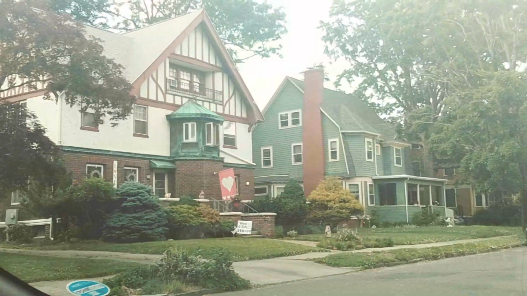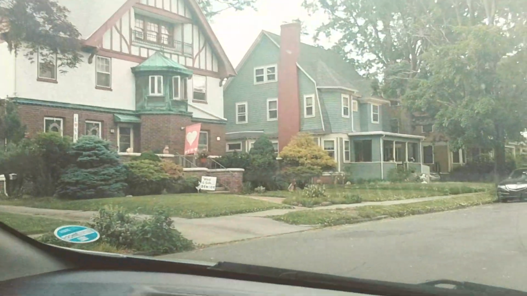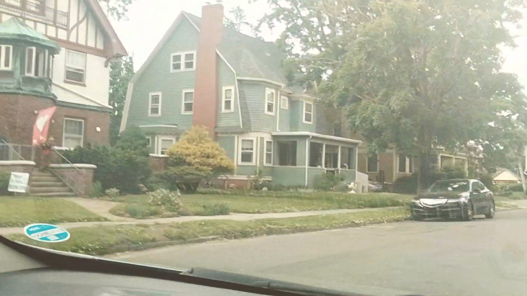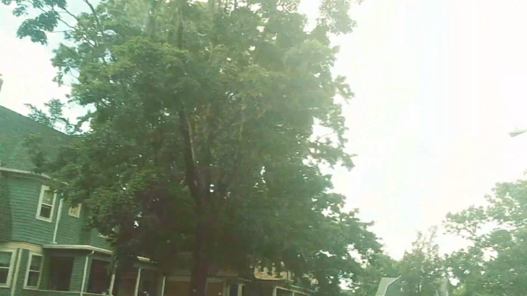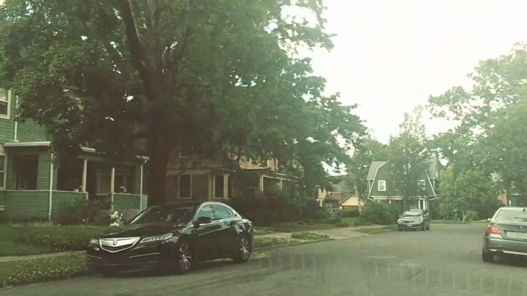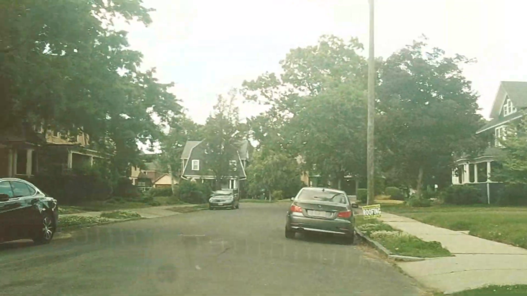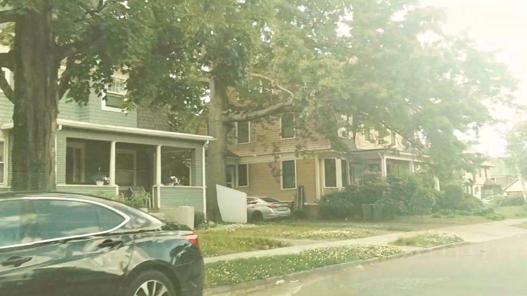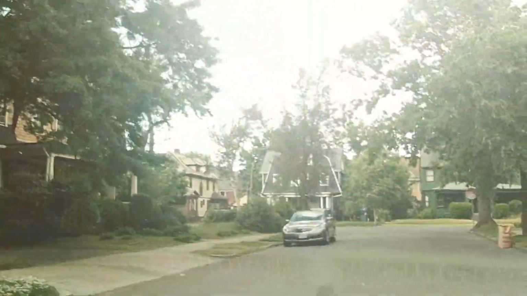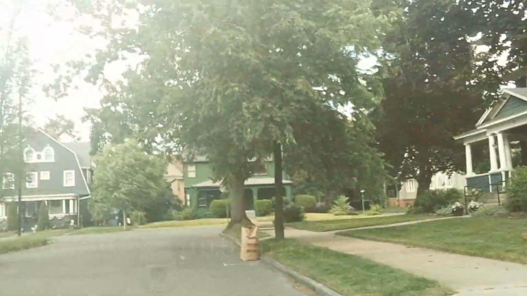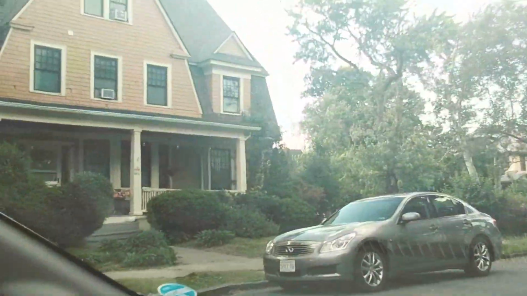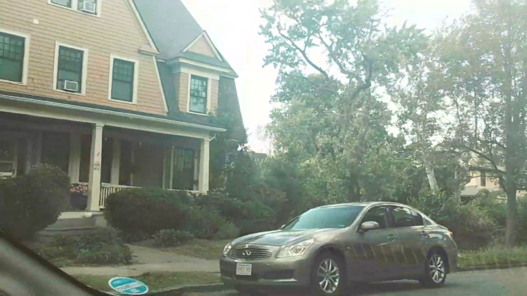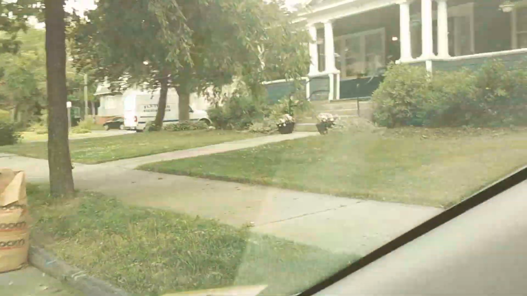So it's a shingle Victorian home. All right, and then there's a neo-colonial on the left-hand side. A beautiful building on the left-hand side. Again, another neo-colonial style.